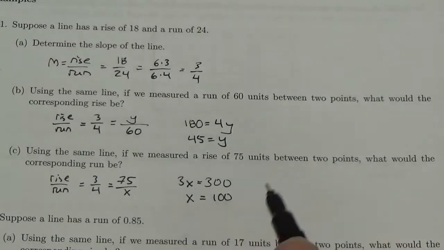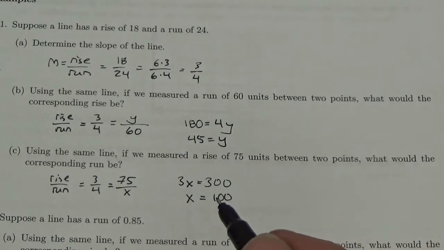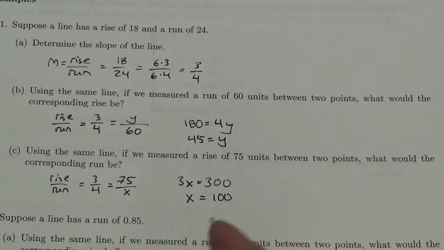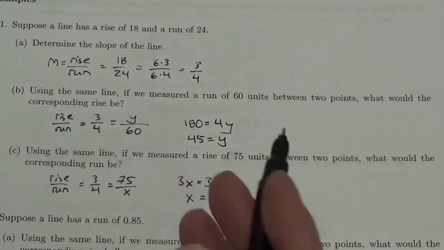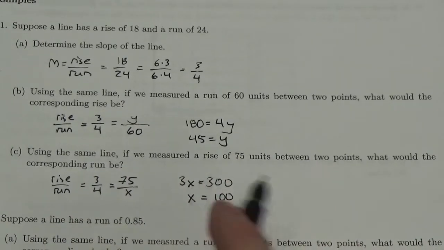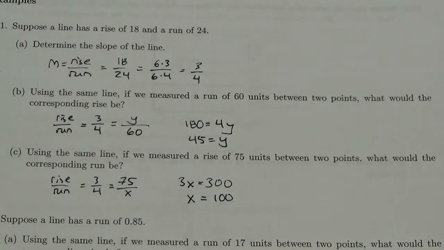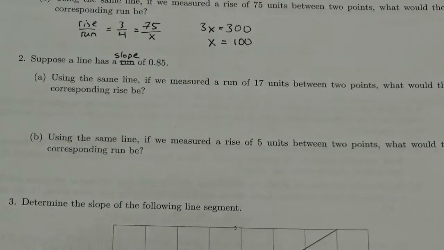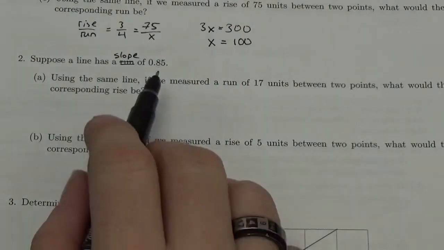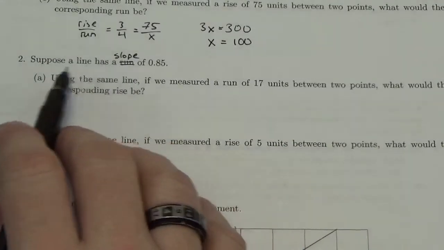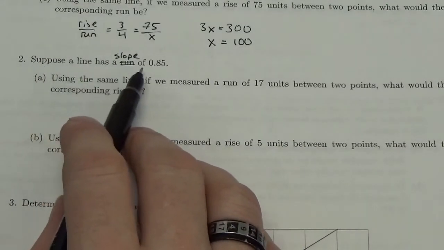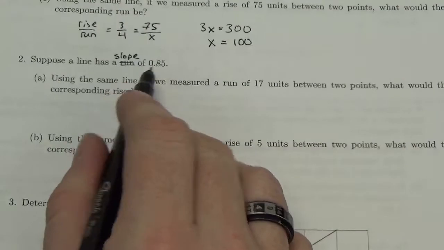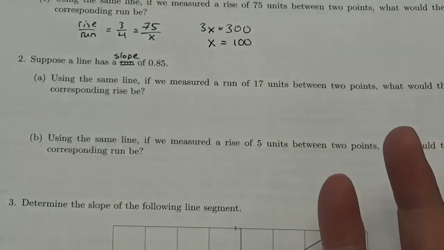But whether I give you the rise or the run, and ask you to find what's missing here, you'll just cross multiply and then divide by the coefficient of the unknown, the variable. Okay, so now for this question here, don't get thrown off by the way they've represented this. This is supposed to say slope. Suppose that a line has a slope of 0.85. So they're giving it to us as a decimal now instead of a fraction.